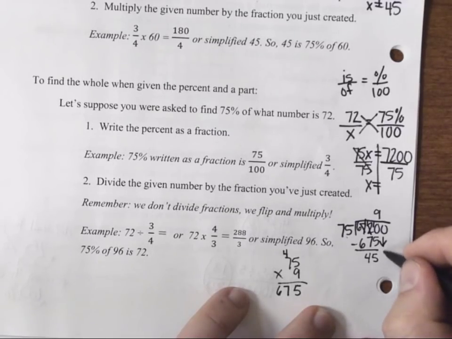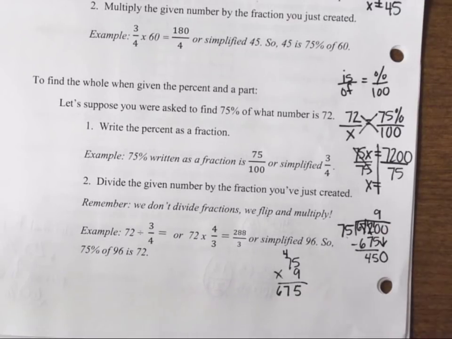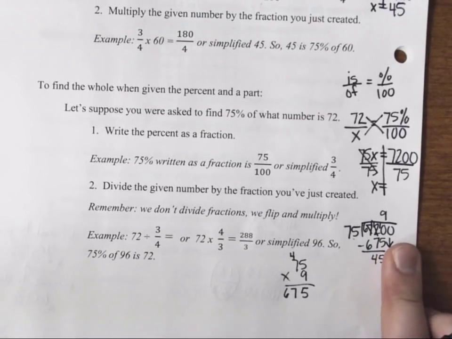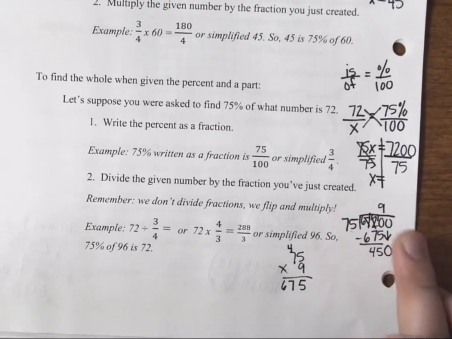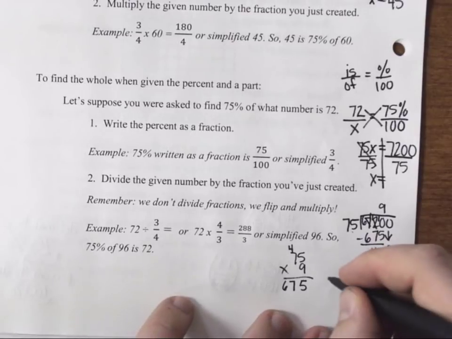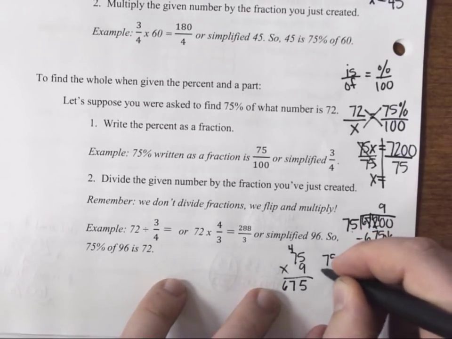Now you bring down your 0. 75 goes into 450 how many times? Well, if you cover up the 5, how many times does 7 go into 45? We know that that fits 6 times. So let's try 75 times 6.